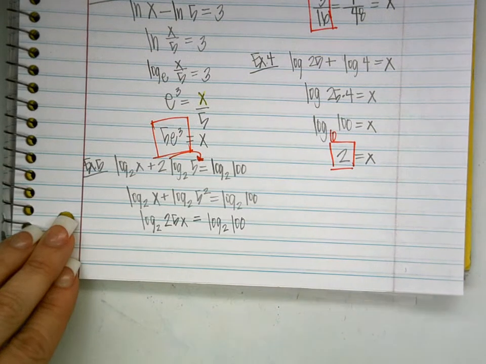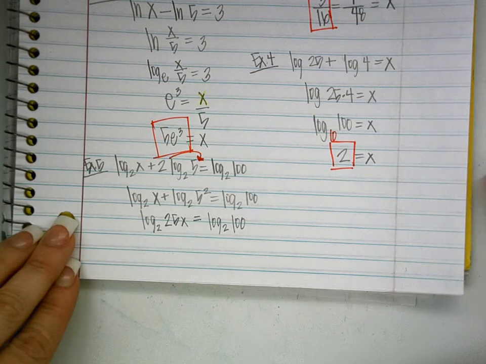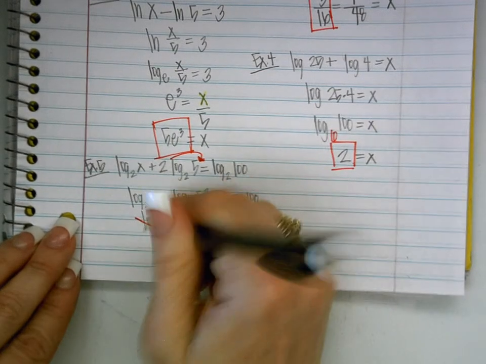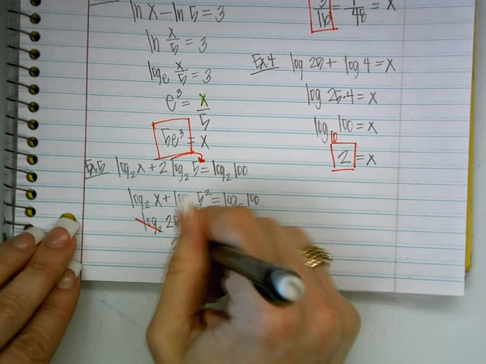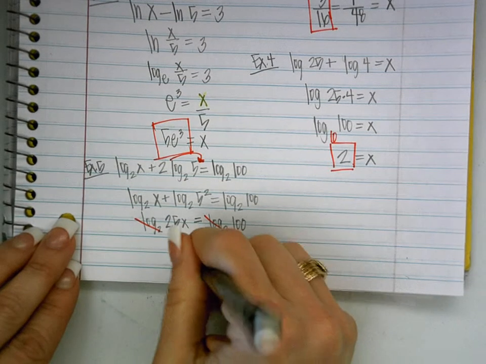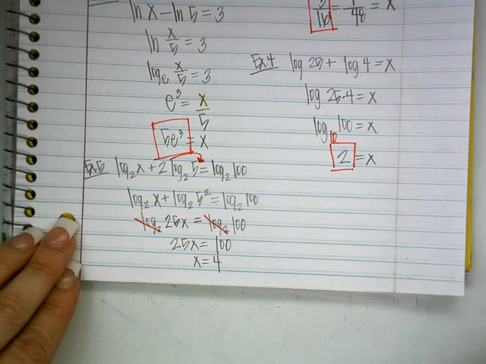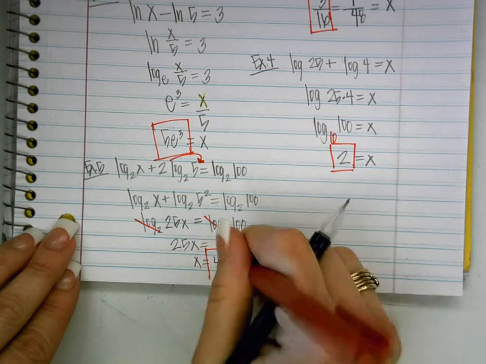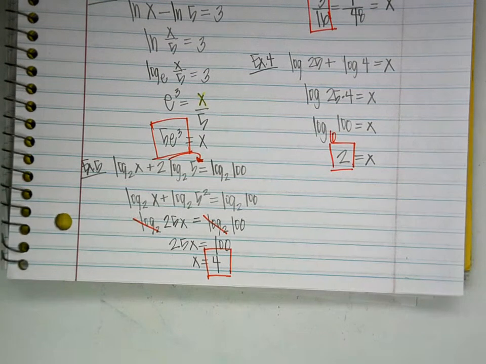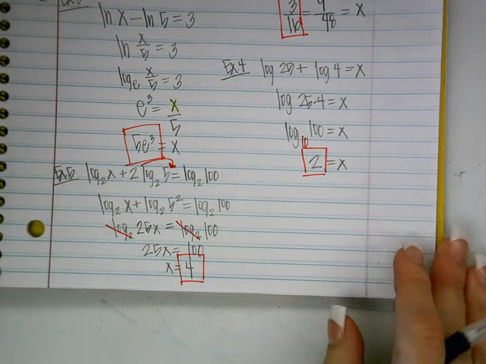Then what? If I have one log on each side, you get to drop them, right? So drop the log base. That means you set 25x equal to 100. Then divide both sides by 25. X equals 4. And if you wanted to, on any of these answers, you could actually plug into the original equation and check to see that it works. You don't have to, but if you would like to make sure that you have the right answers, that is definitely possible to do.